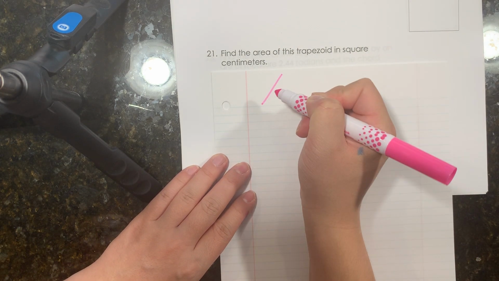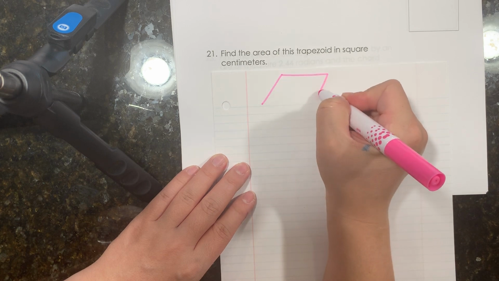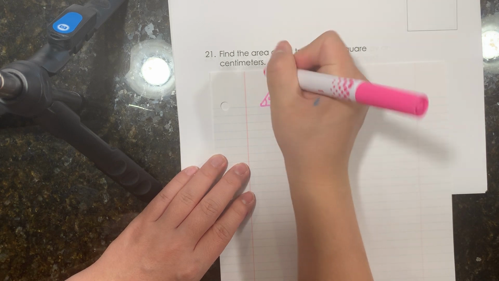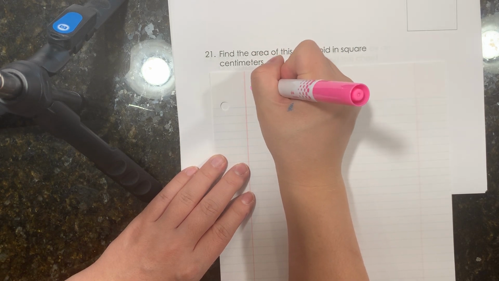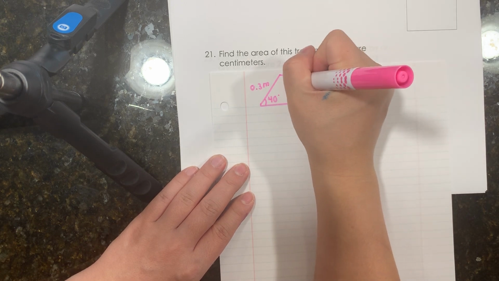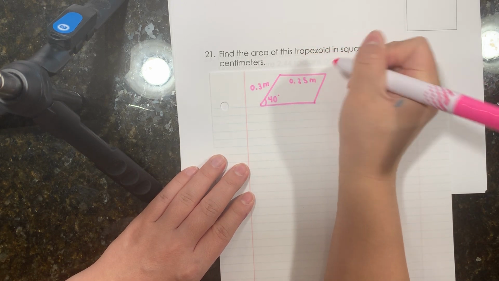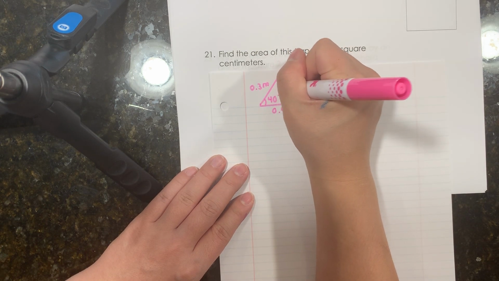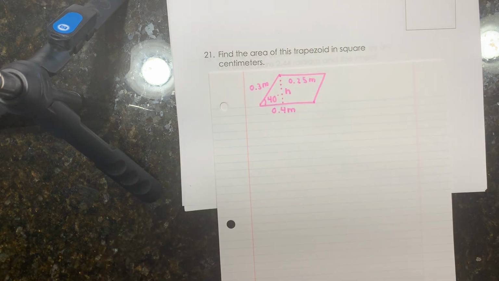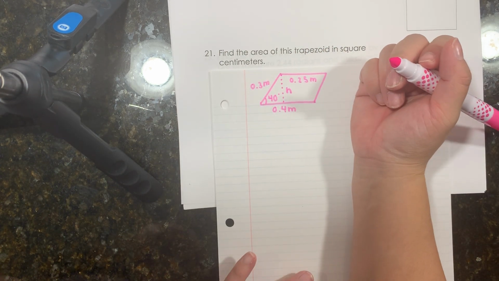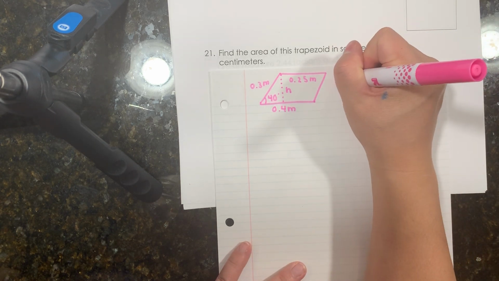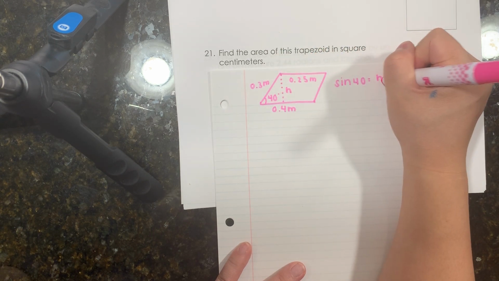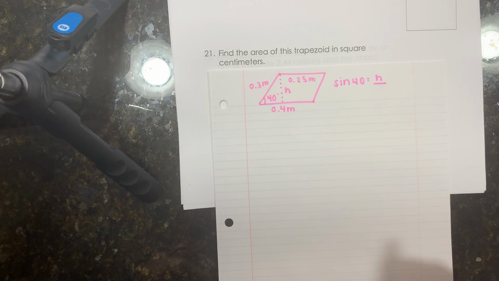So I have this trapezoid here. The angle is going to be 40 degrees. My slant is 0.3 meters. My top is 0.25 meters. My bottom is 0.4 meters. So the first thing that I'm going to do is I need to actually find the height of this. And before I do that, I'm going to use sine, because sine is opposite over hypotenuse. So sine of 40 is equal to opposite, which is the height, over the hypotenuse, which is 0.3.